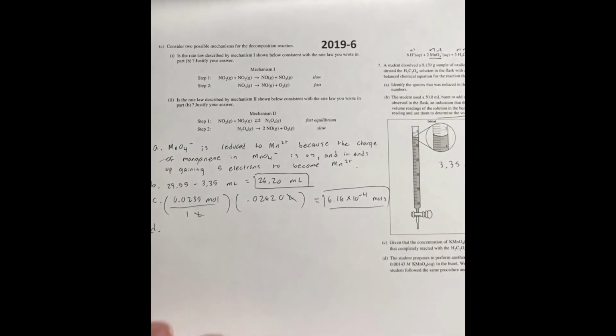The student proposes to perform another titration using 0.139 grams sample of oxalic acid, but this time using 0.00143 molar potassium permanganate in the burette. Would this titrant concentration be a reasonable choice to use if the student followed the same procedure and used the same equipment as before? Justify your response.